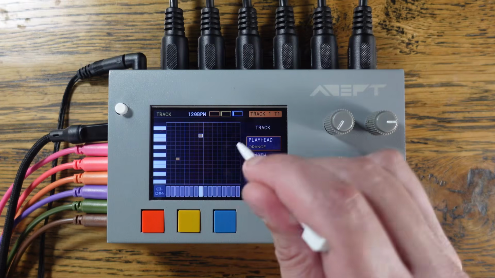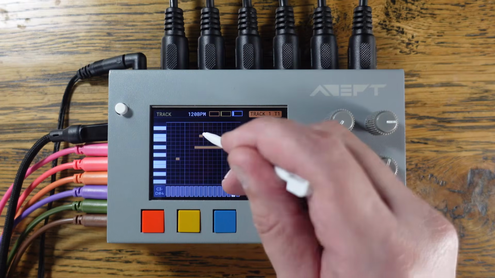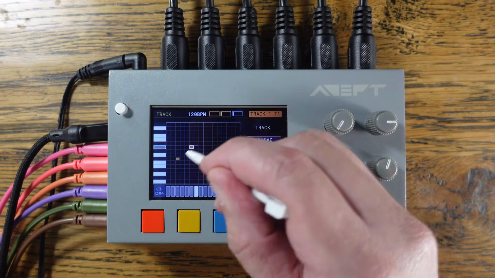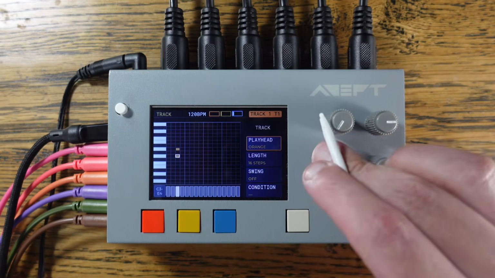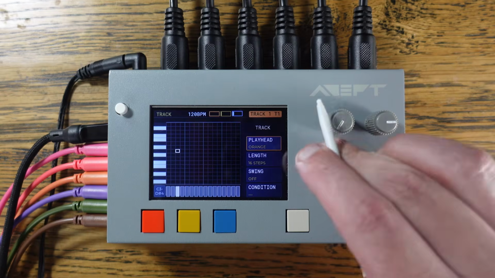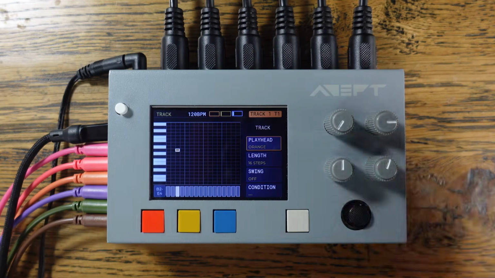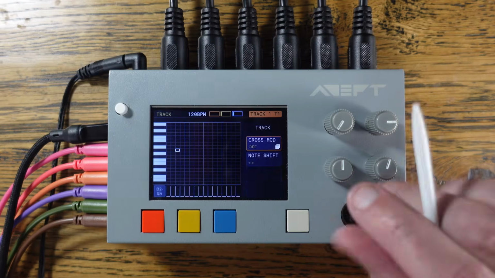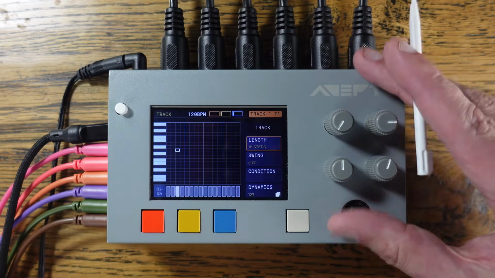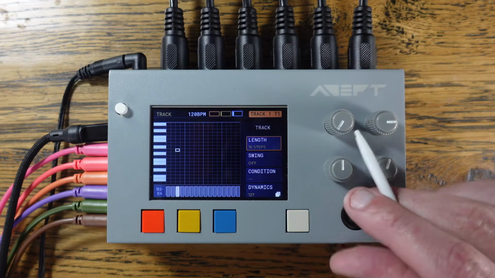We can plot notes here, draw notes. We can just delete them by running over them again. We can delete and drop notes with the encoders as well. We can zoom here as well. So we can set these different values for each step in this track page that we're on.